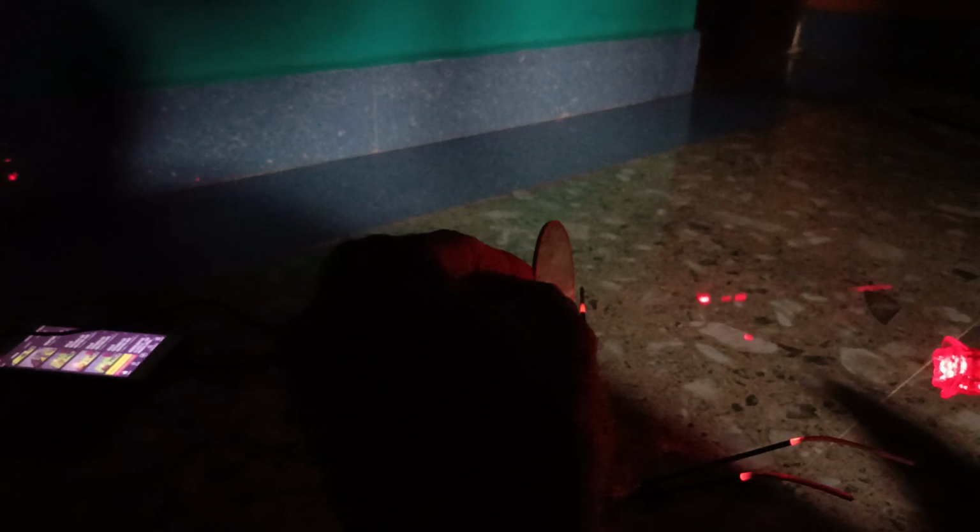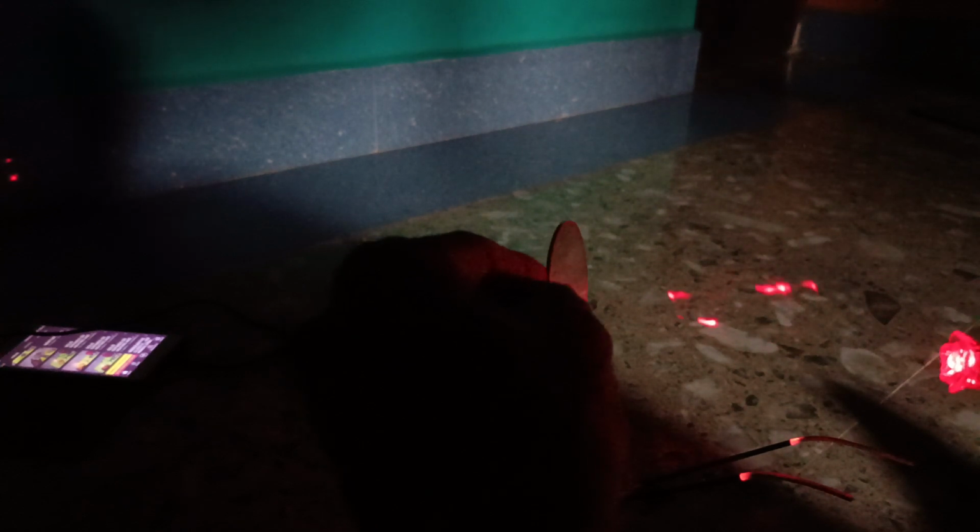See, the rays of light are clearly visible. You see this is the incident ray and that is the reflected ray. And the angle of incidence is equal to the angle of reflection. See this one, it is clearly visible. You see these rays of light you can see here.